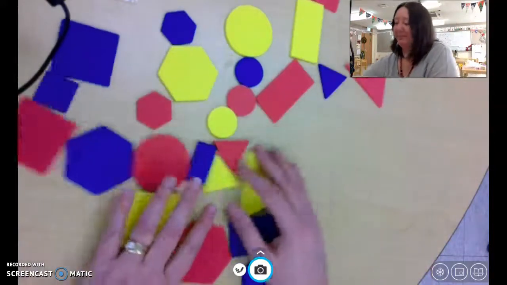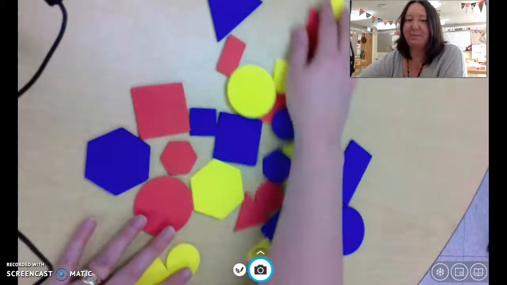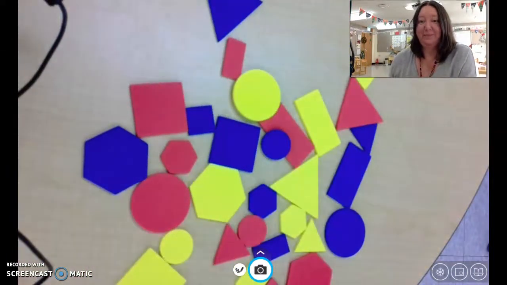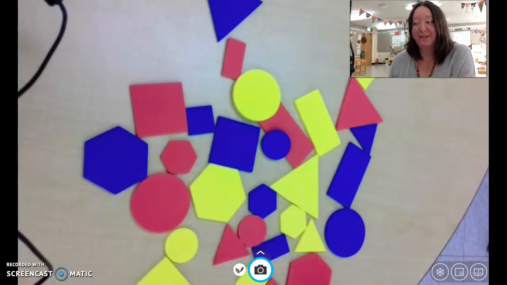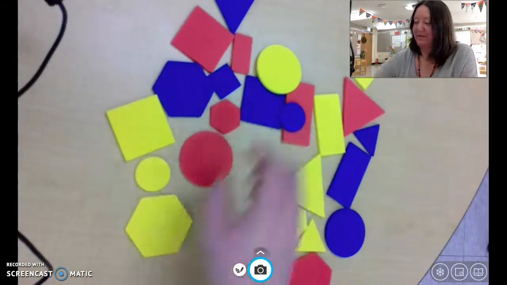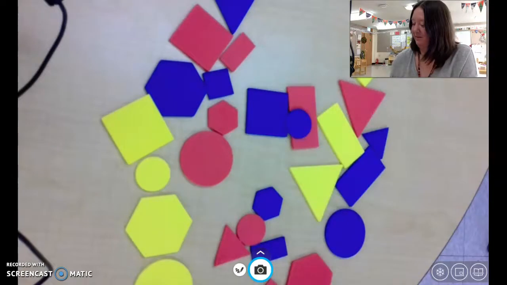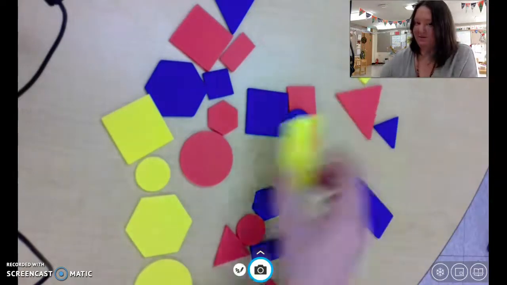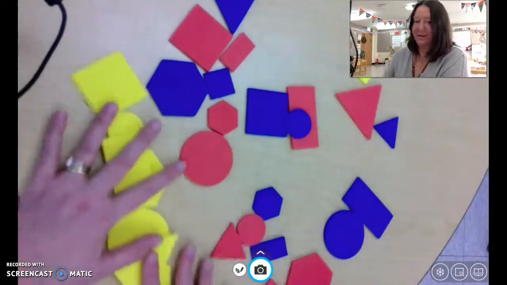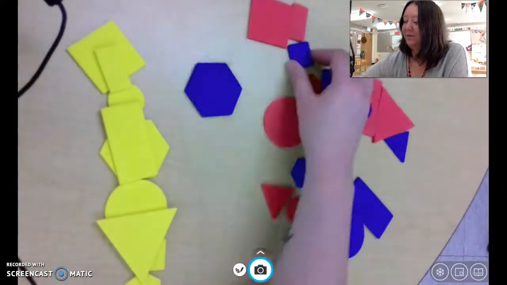Let's look at this. What's another rule I could sort by? I could do color. So I would take all the yellow ones. Oh my goodness, so many yellow ones. And then all the blue ones.